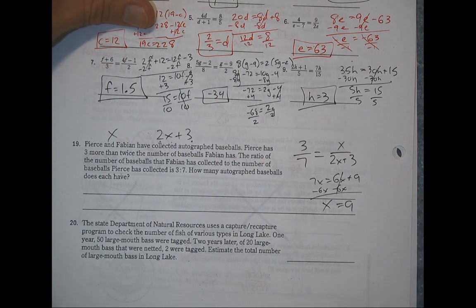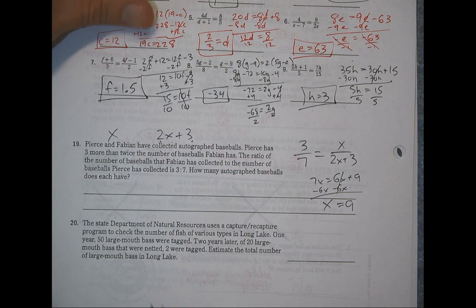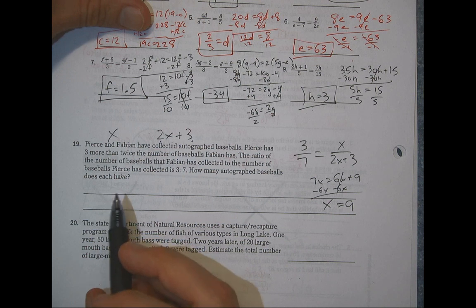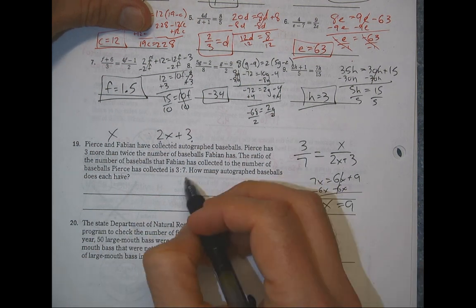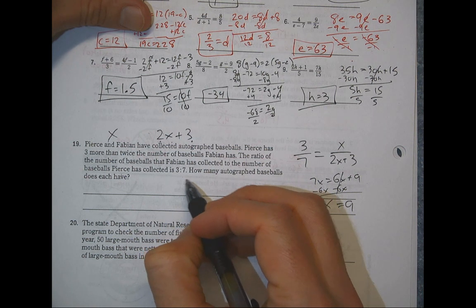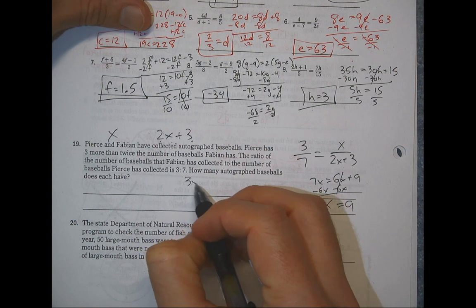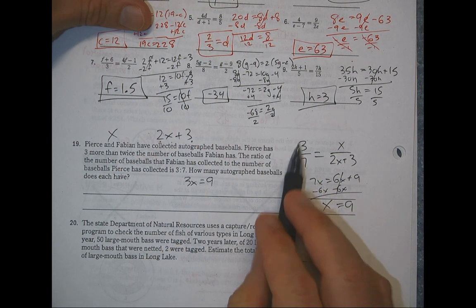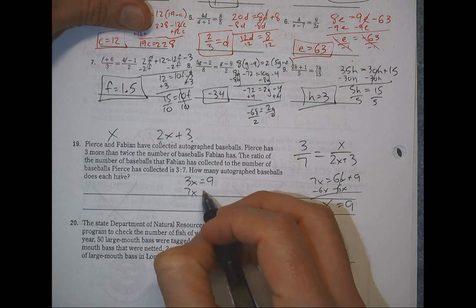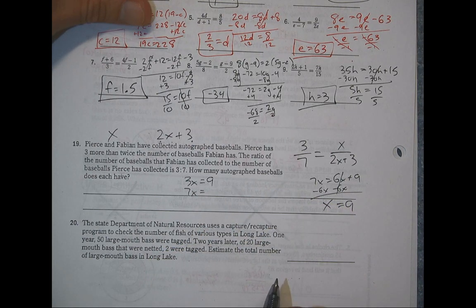So x is 9. To answer the question now, how many autographed baseballs does each have? Okay, so if you look at this, it's basically like a 3x equals 9, because that's the smaller one. So we have to find out what 7x is going to equal.